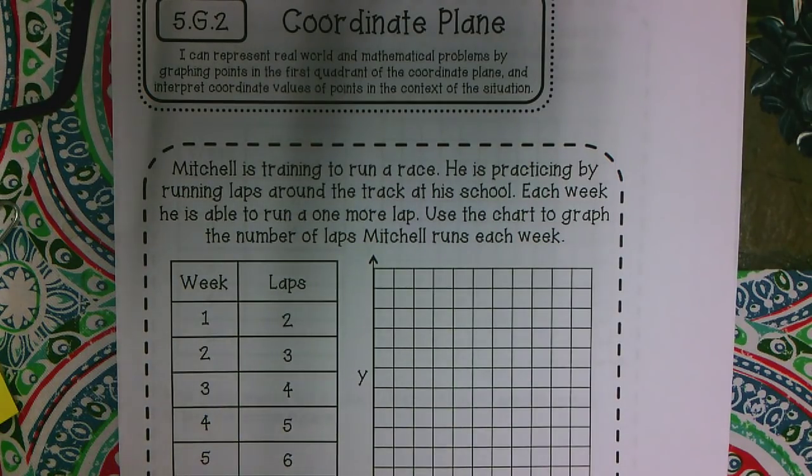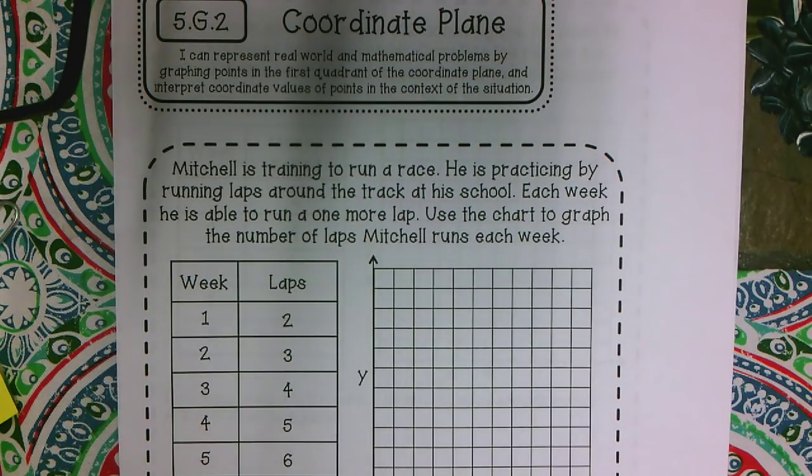So yesterday we worked on understanding how to plot coordinates on a coordinate grid and how the points represented an ordered pair. Today we're going to work on representing real-world problems by graphing points in our first quadrant.